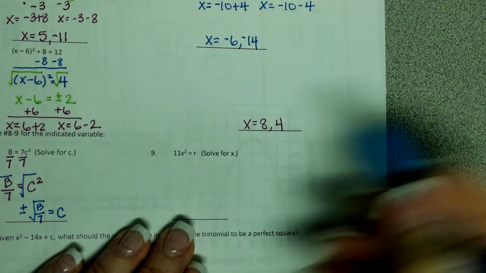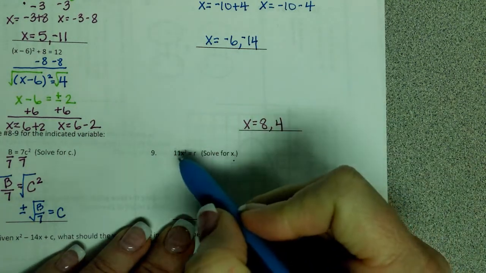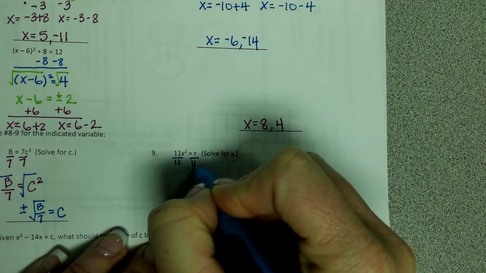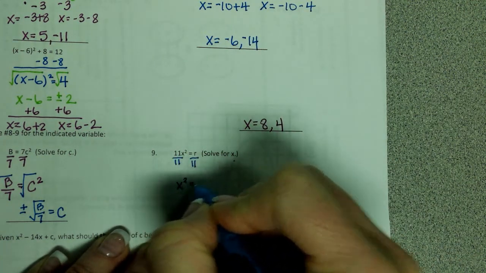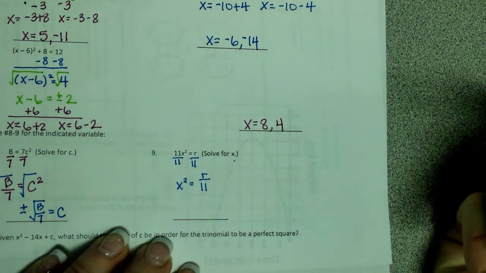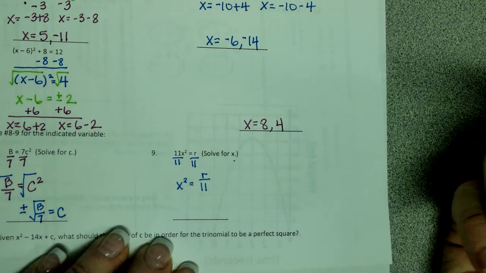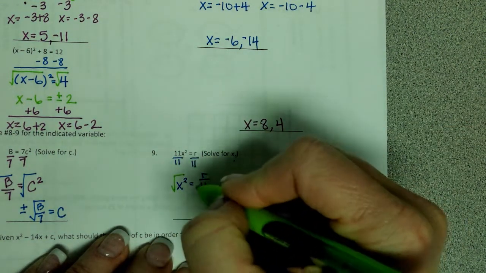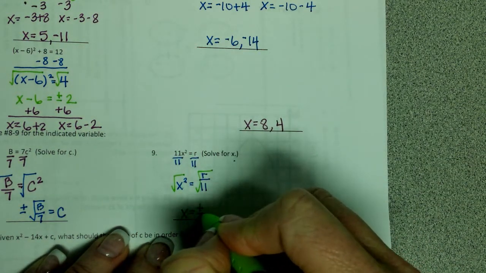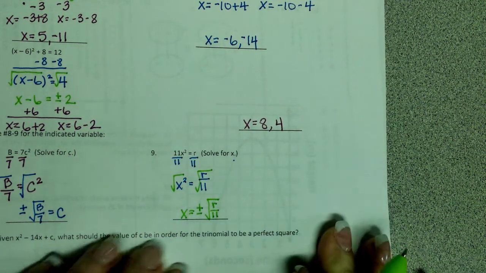Okay, for number 9, I'm solving for x. So I got to get x by itself. So what do I do with this 11? I divide both sides by 11. So now we have x squared equals r divided by 11. We have to keep it like that because we don't know what r is. Now what? We are going to square root each side. So we're going to have x equals plus or minus the square root of r divided by 11.